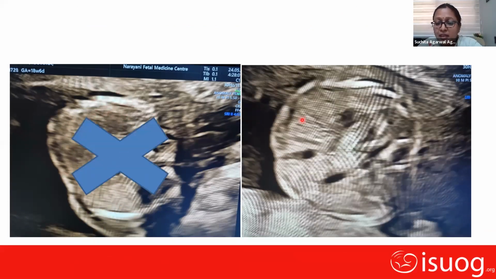So what about this? Here I'm getting a good stomach. Here a small umbilical vein is seen. But is this a single rib? No, this is multiple ribs. I get a single rib over here, but I don't get it here. So this is a wrong plane. This is not a correct AC plane.